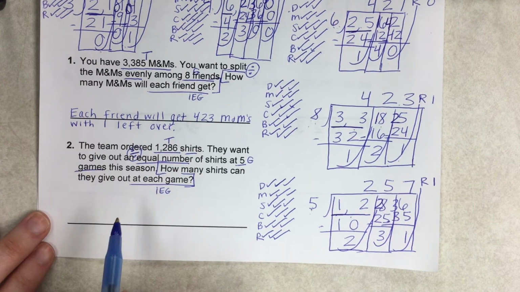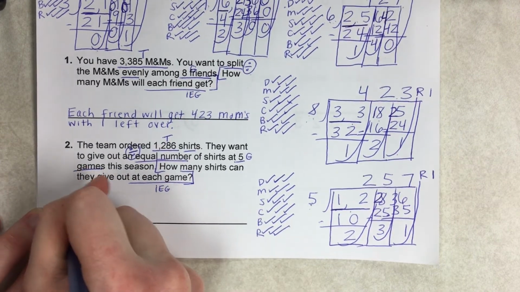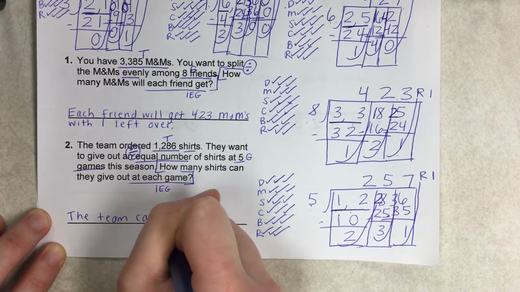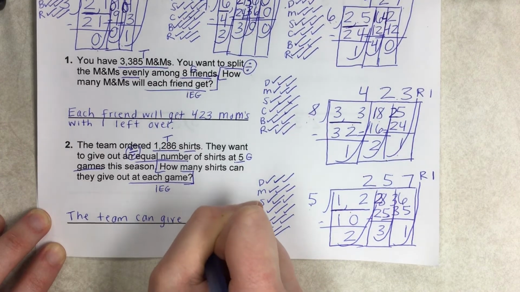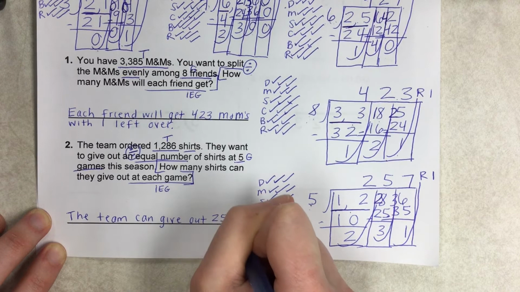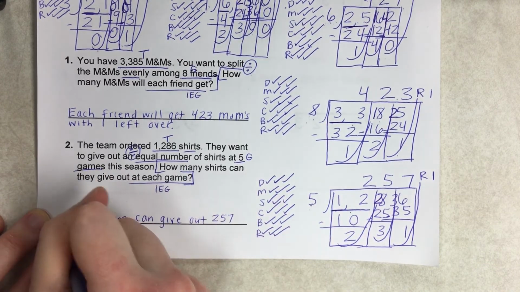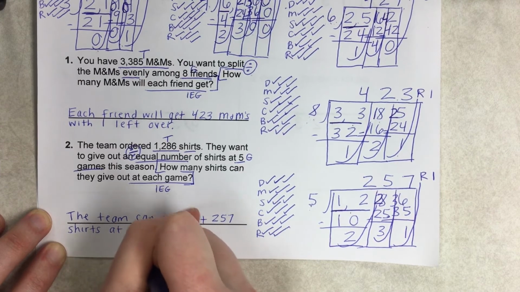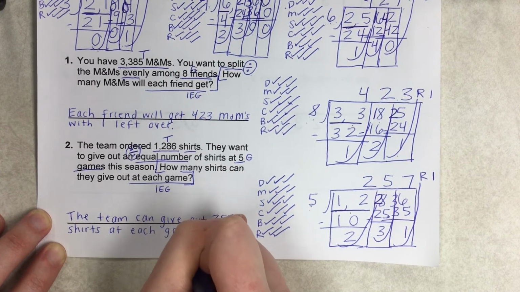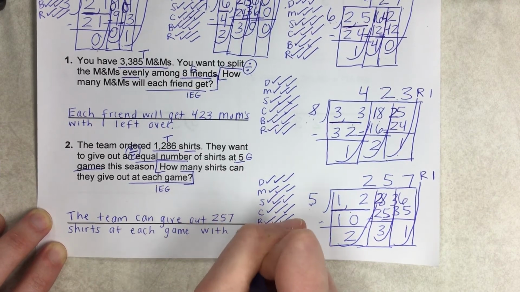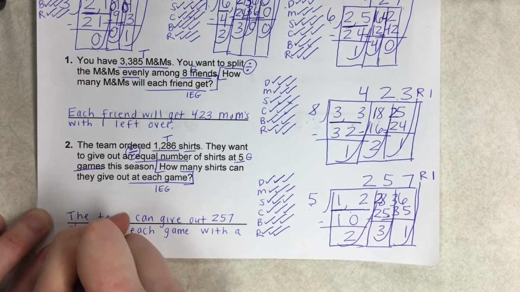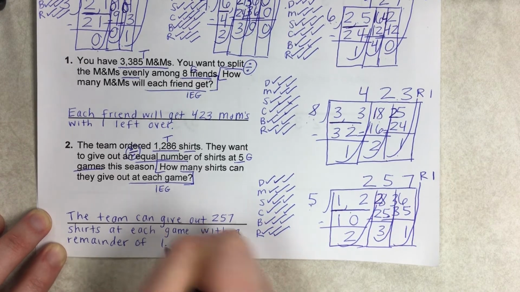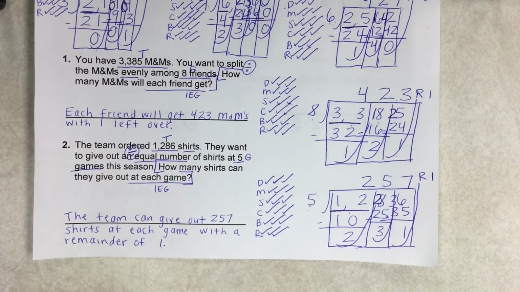How many shirts can they give out at each game? The team can give out 257 shirts at each game with a remainder of 1. Or you could say with 1 left over.